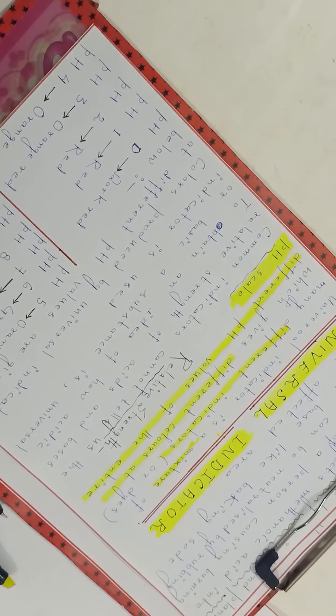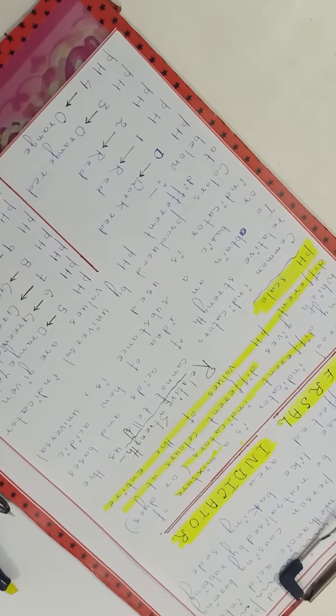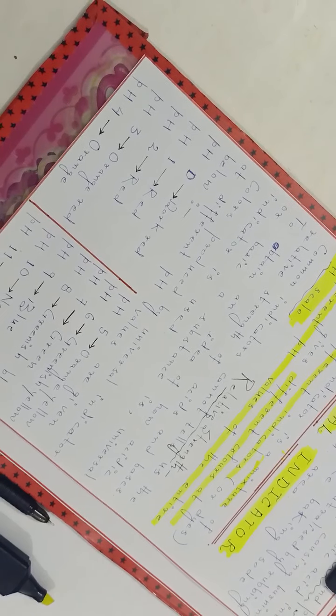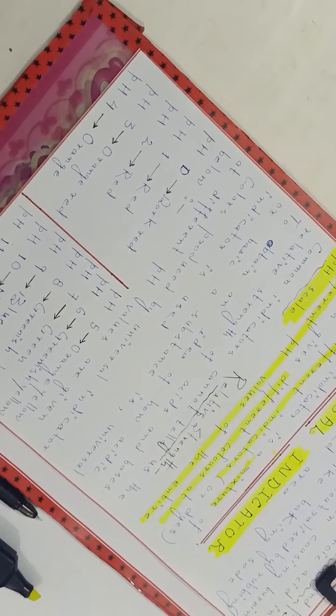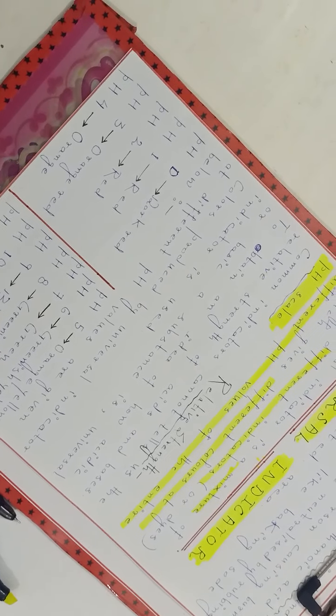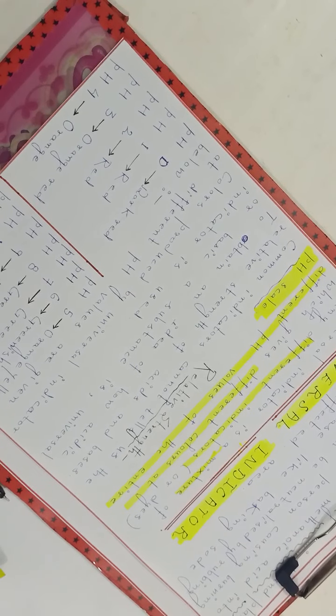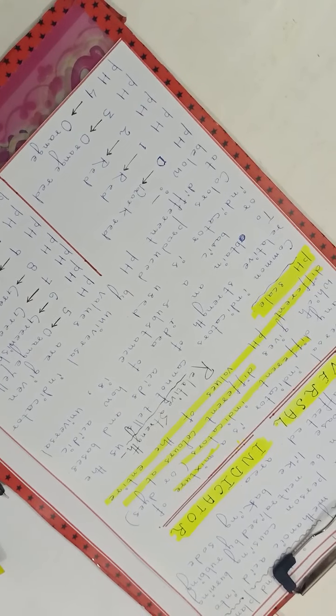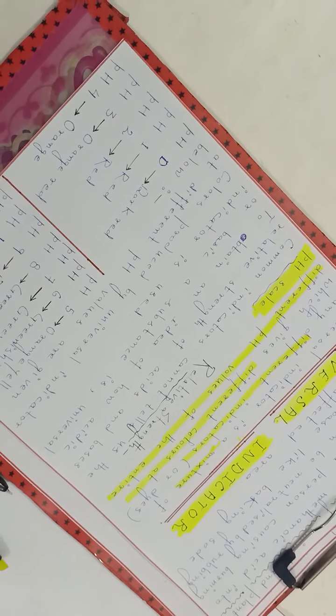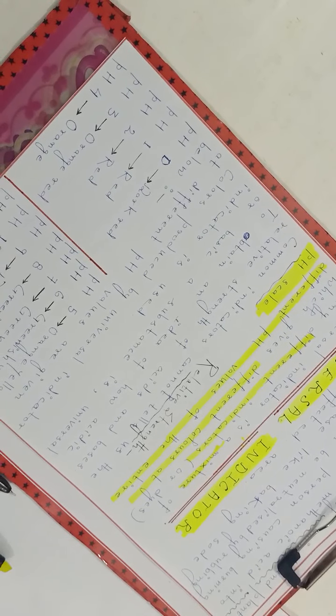And in laboratories also, we use universal indicator whenever we want to get an idea regarding the relative strength of acids or bases. Making use of universal indicator, you get different colors at different pH values over the entire pH scale.